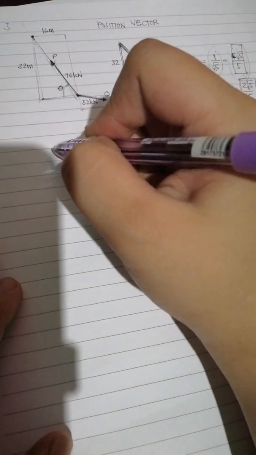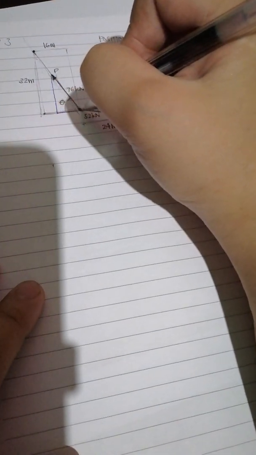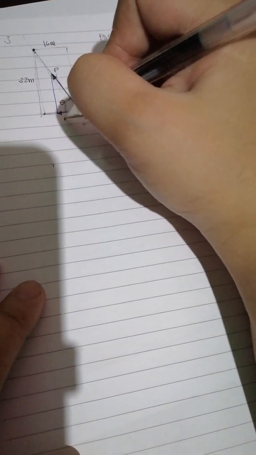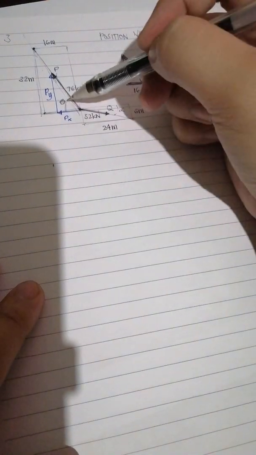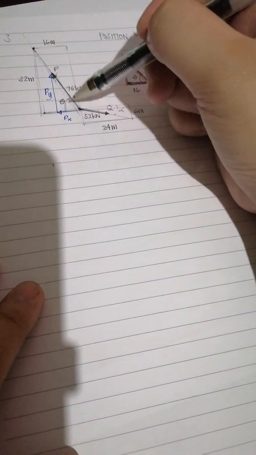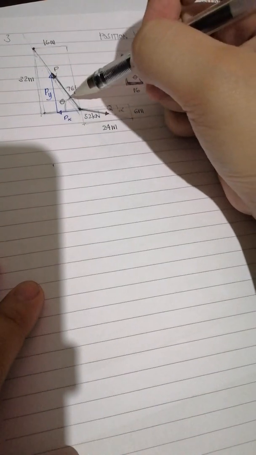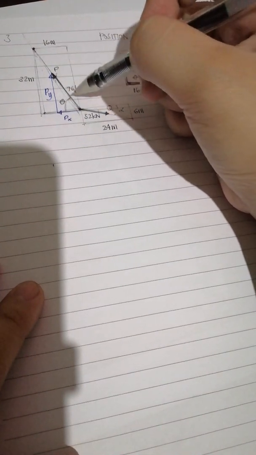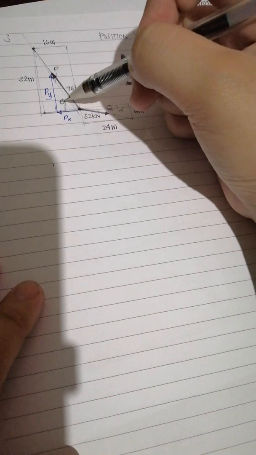But anyway, as we continue, if this is your P, this is Px, this is Py. Now, angle theta here for this distance vector is the same as the angle for the line of action of vector P. So for cosine theta, we could use this. For sine theta, we could use this.